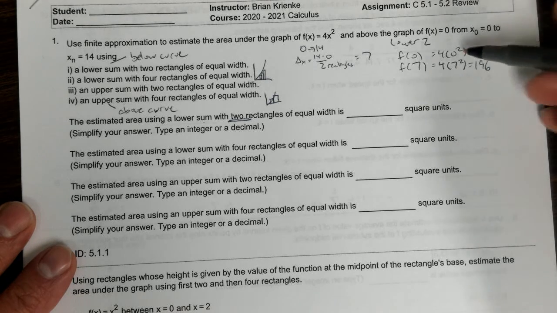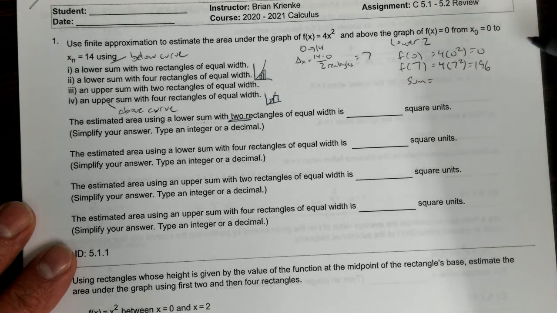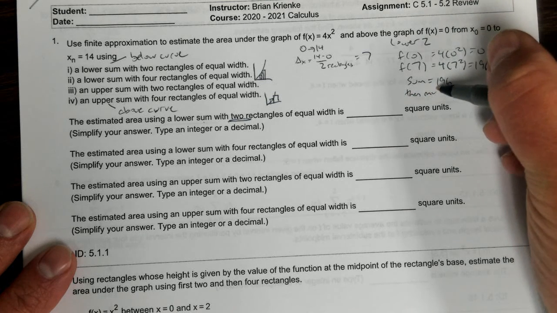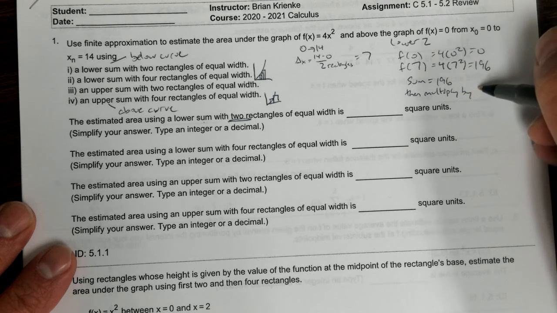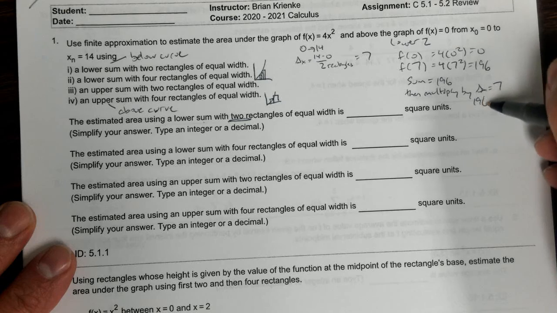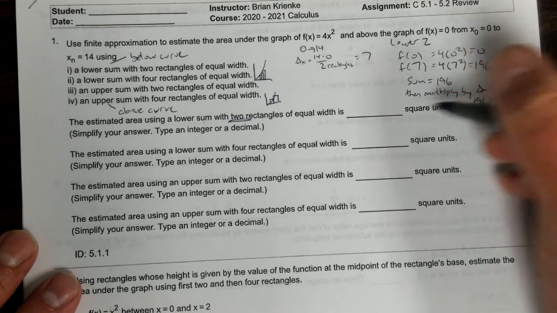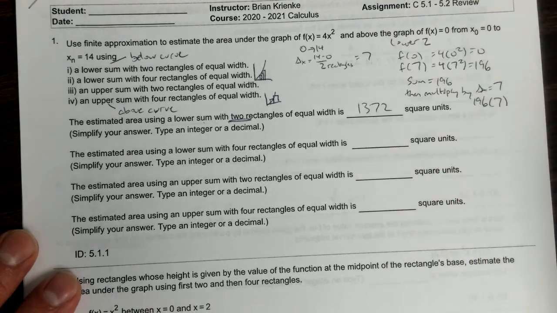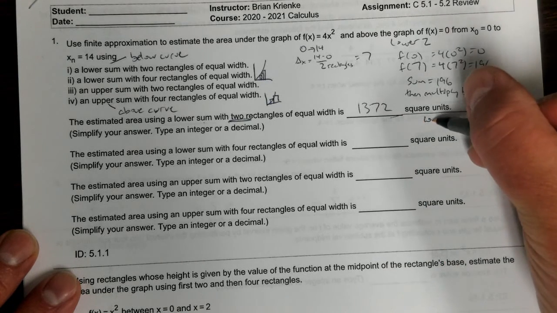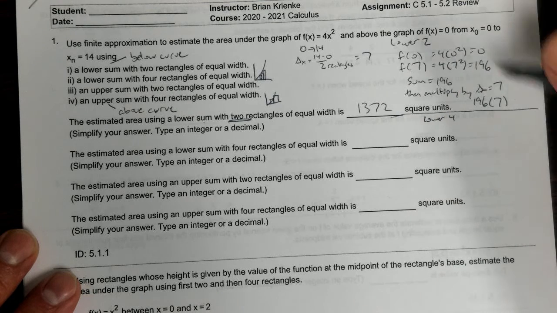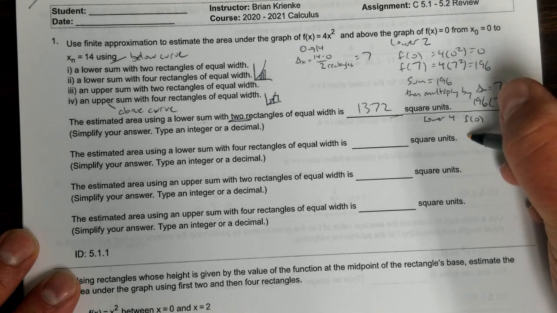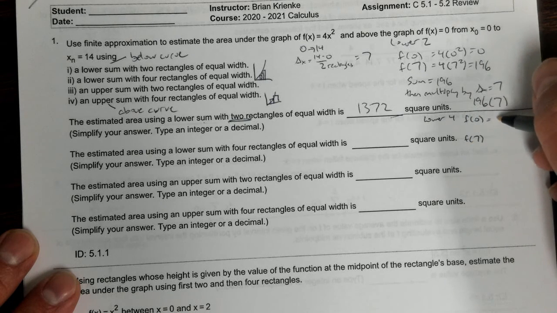So add those, so your sum equals 196, then multiply by delta x, which is 7. So 196 times 7 gives you 1372. Okay, so that's for the first part. Now with lower, with 4, we're going to use those same two, which we've already computed, so we don't need to redo it.